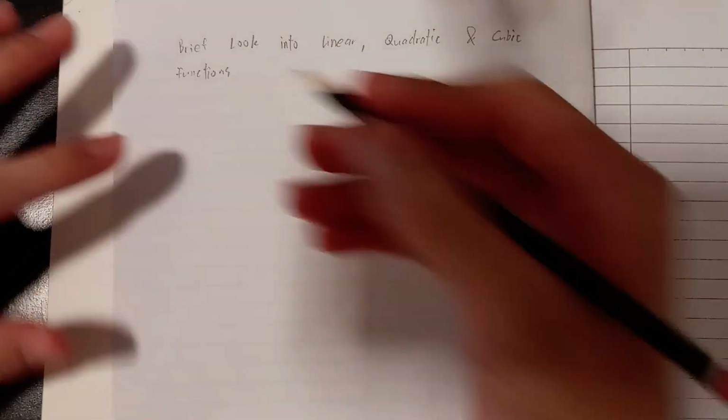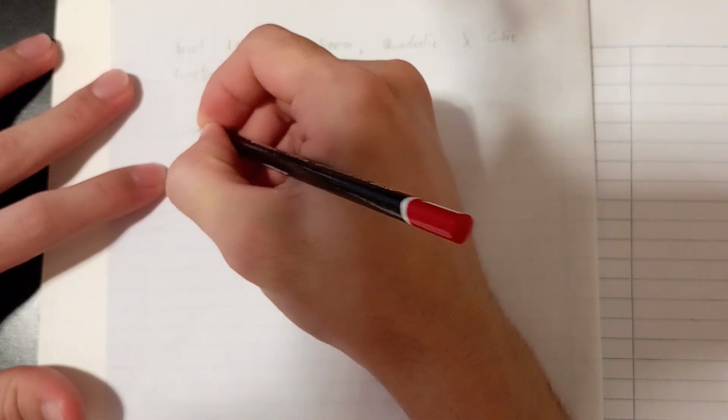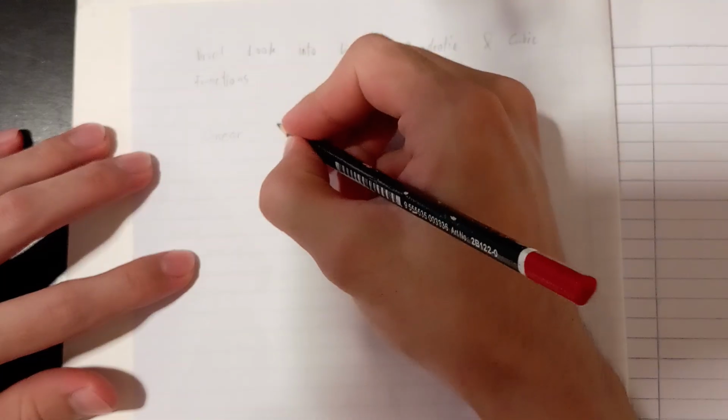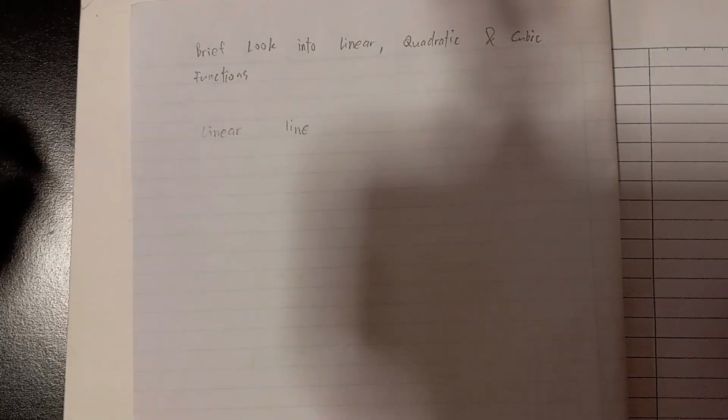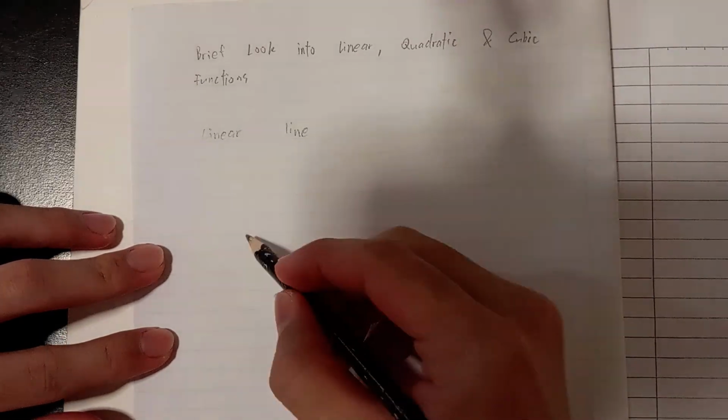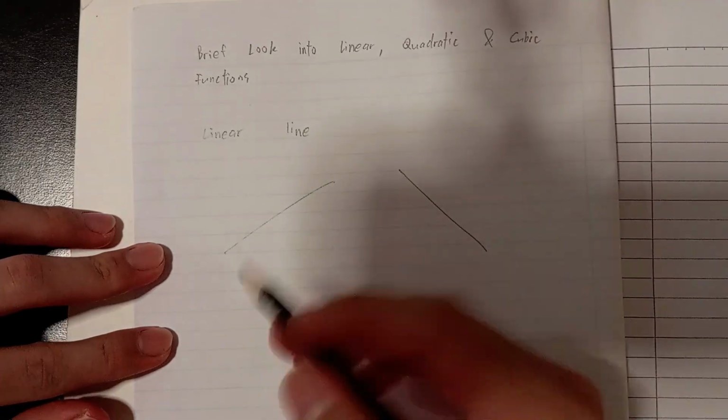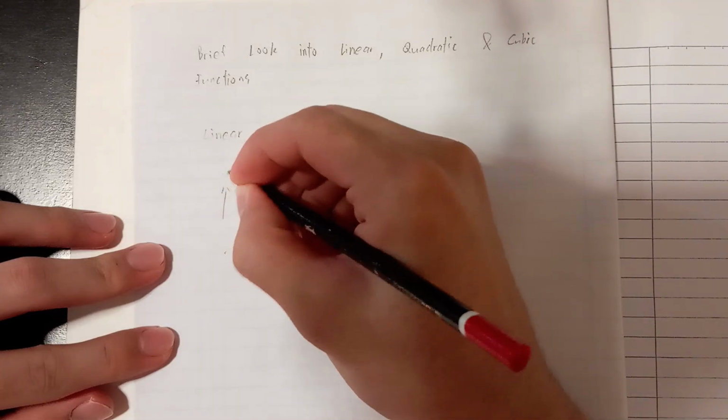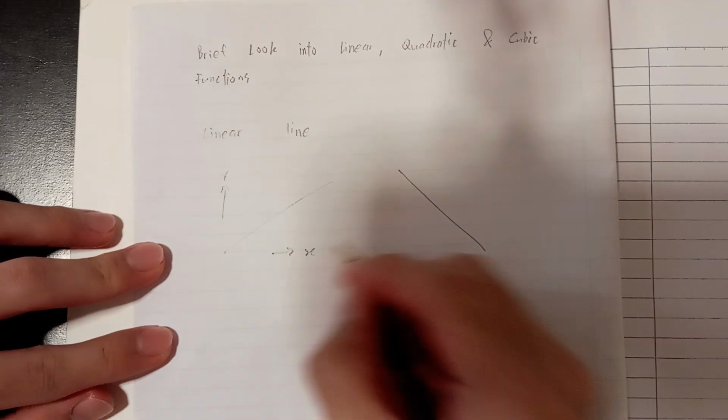So starting off with linear functions, what comes to mind when you hear the word linear? For me, I think of the base word, which is line. Because basically, a linear function is just a straight line on a Cartesian plane, like this, when this is the y and this being the x.